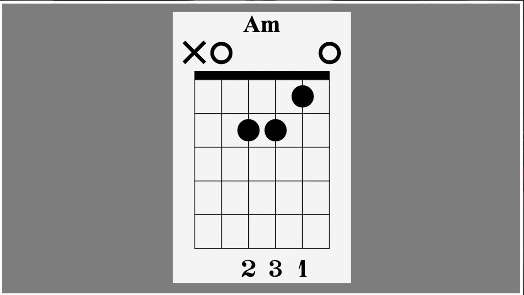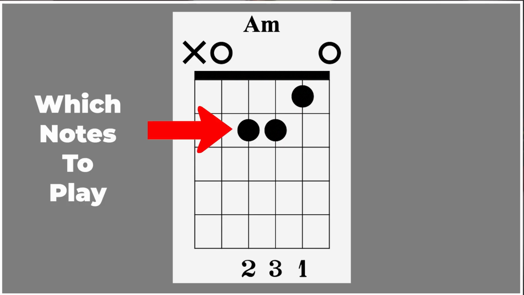Back to the A minor chord. You can see here that to play the A minor chord, you place a finger on the second fret of the D string. Another finger goes on the second fret of the G string, and one more finger goes on the first fret of the B string.